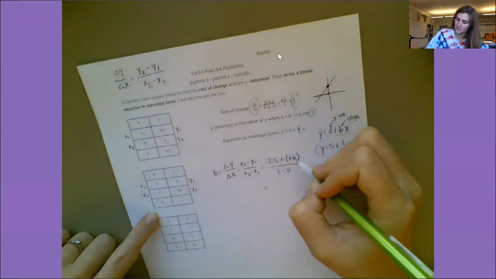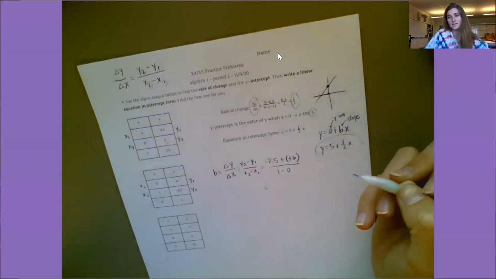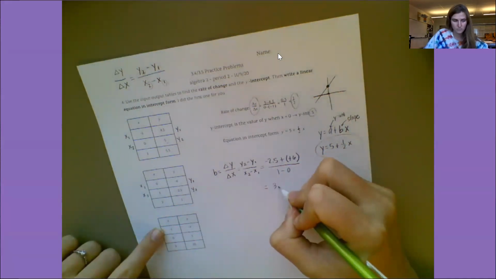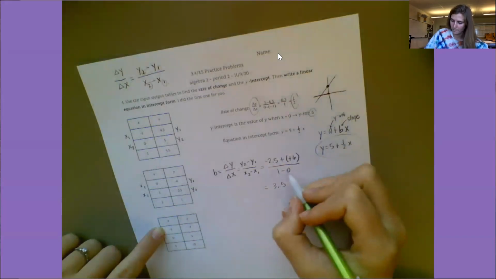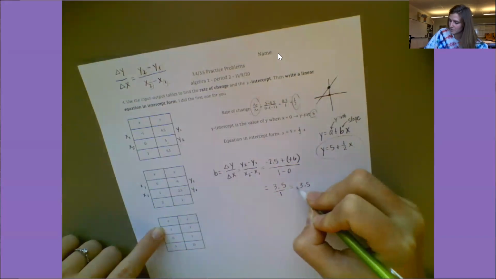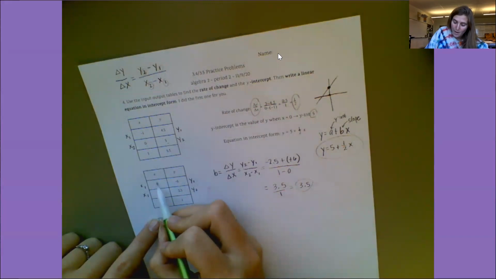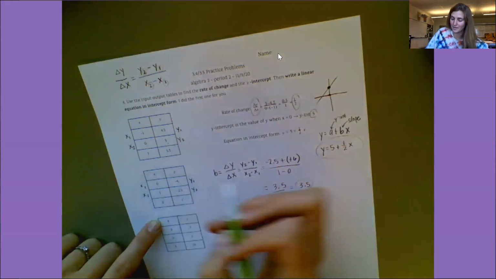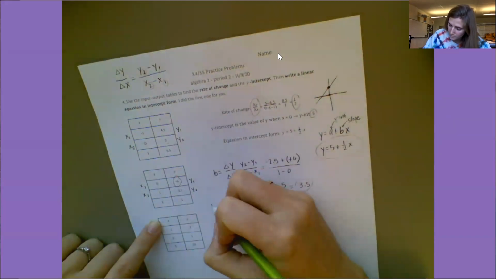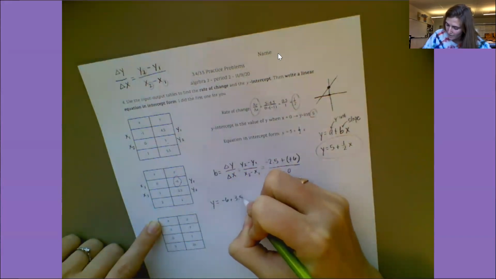So I have 6, negative 2.5 plus 6. Another way to think about it is 6 minus 2.5, which gives me 3.5. And then 1 minus 0 is just 1. So my answer is 3.5. That's my slope. Then my y-intercept, I just go and look. When x is 0, y is negative 6. So I use this as my y-intercept, this is my slope, and I get y equals negative 6 plus 3.5x.